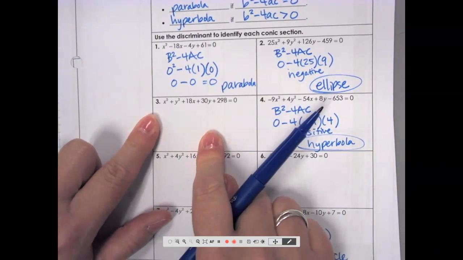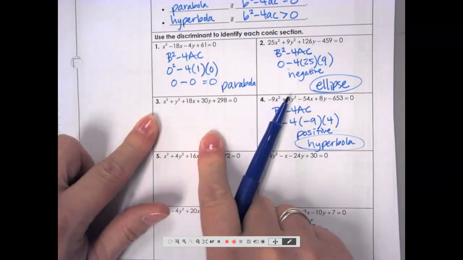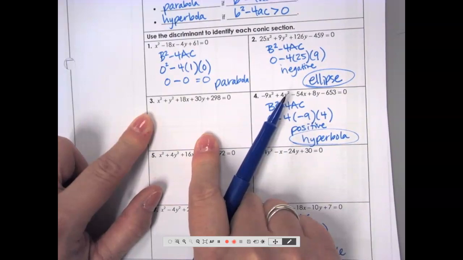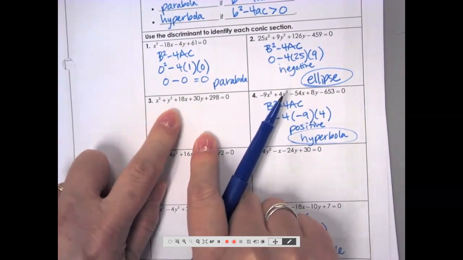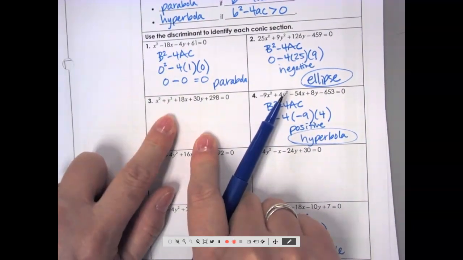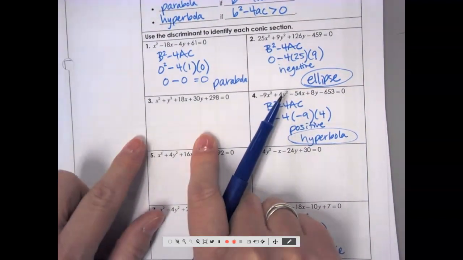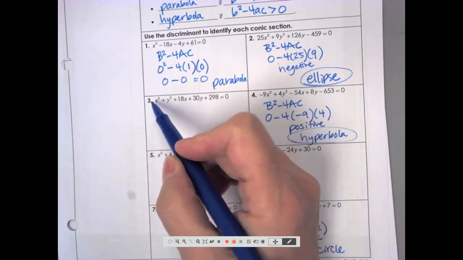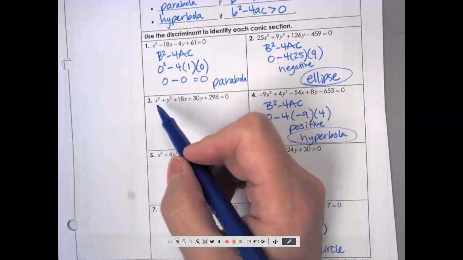Okay, look at 3. Tell me what it's not. It's not a parabola or hyperbola. Neither are negative. Both variables are squared, so that cuts out parabola. Okay, but so it's down to ellipse or circle, but the coefficients are the same, so that leads to a circle.